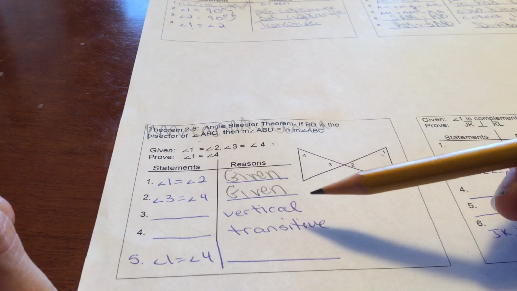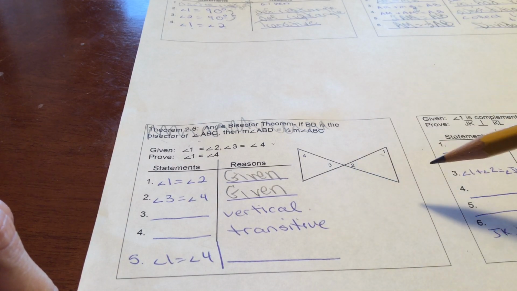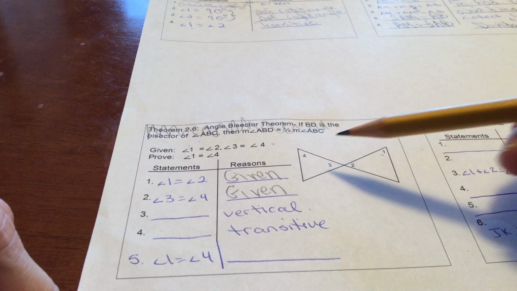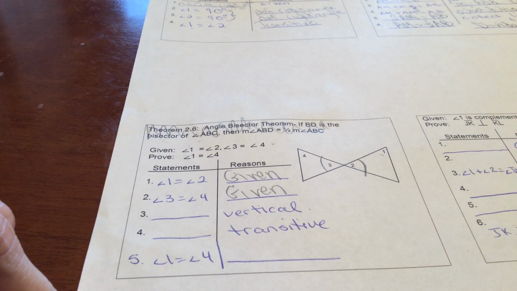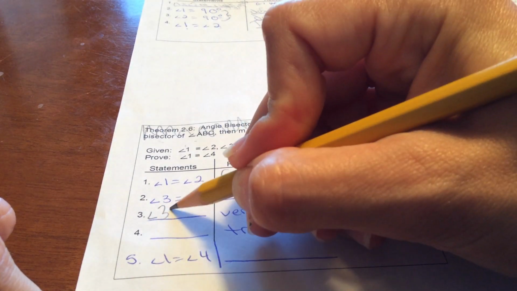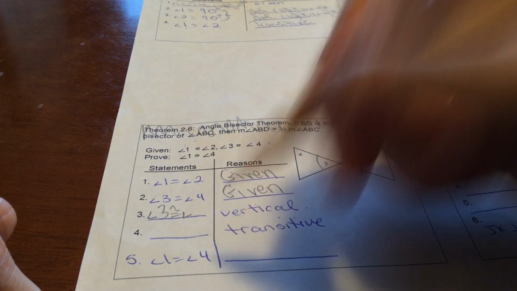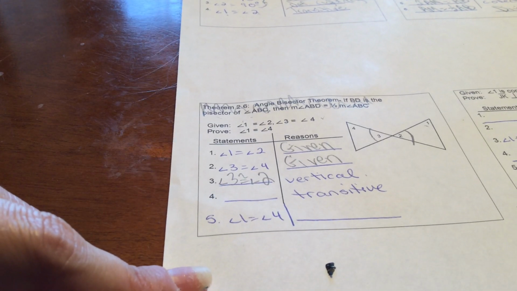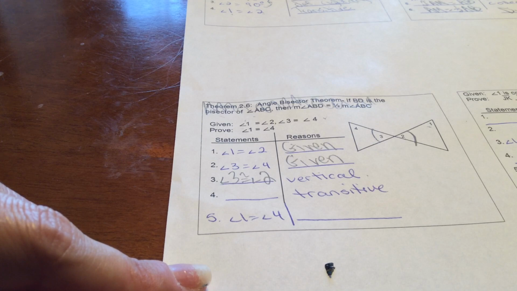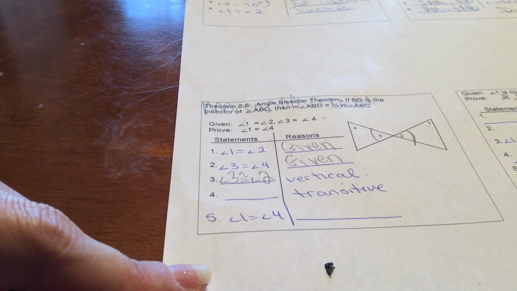And then the next thing, it says vertical. So I know my vertical angles are equal, and then if I look at the diagram, these here are your vertical angles. So that's how I know what the statement is. That's something that would be more difficult to figure out on your own unless you have that diagram. So angles 2 and 3 are equal to each other. From here, it's up to you what you see.